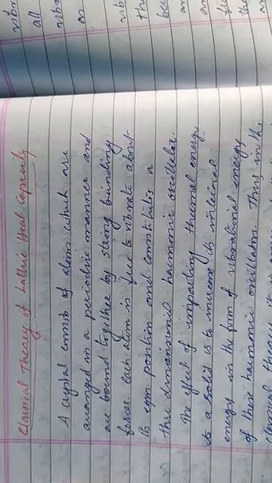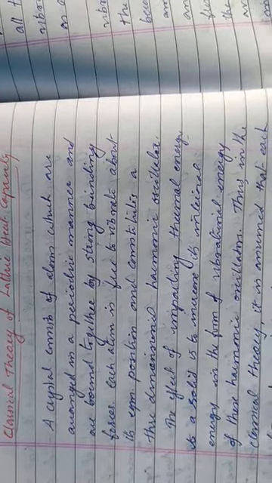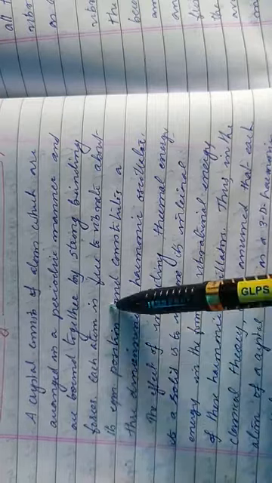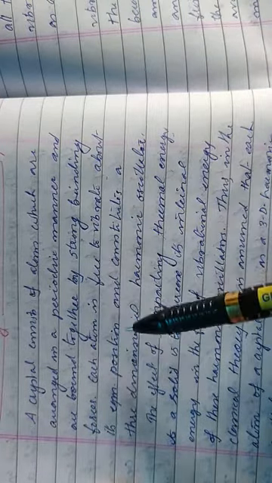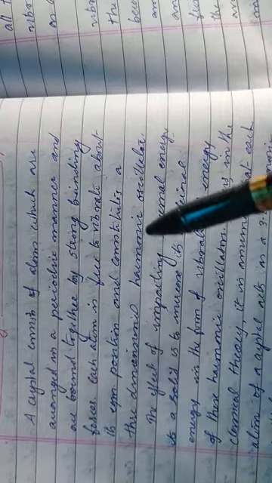Now we will discuss the classical theory of lattice heat capacity. A crystal consists of atoms which are arranged in a periodic manner and are bound together by strong binding forces. These facts we know. Each atom is free to vibrate about its equilibrium position and contributes a three-dimensional harmonic oscillator.